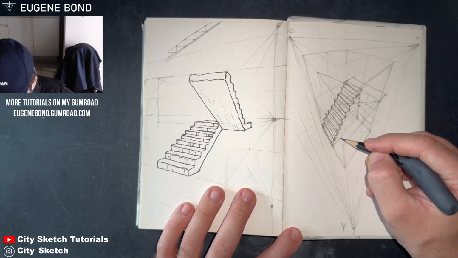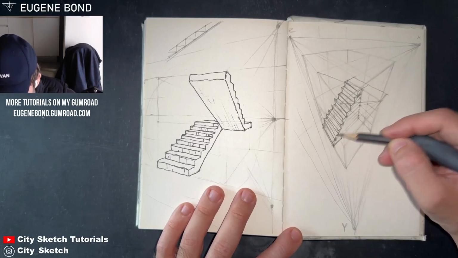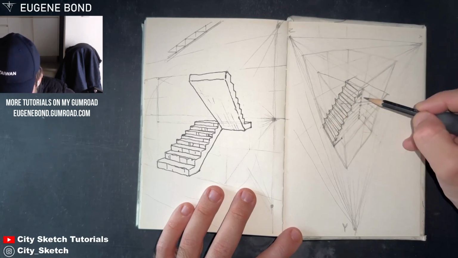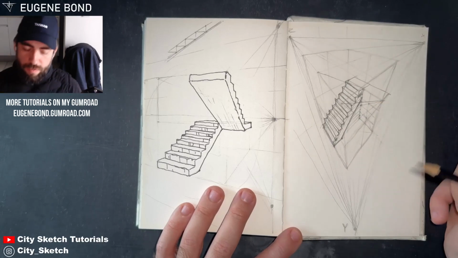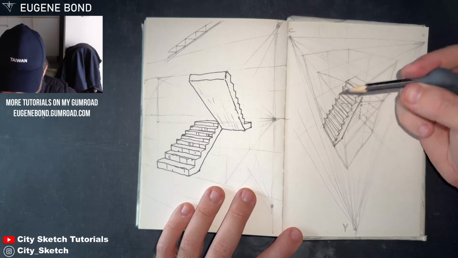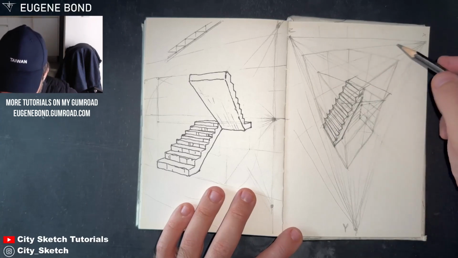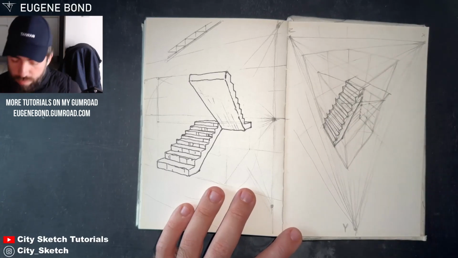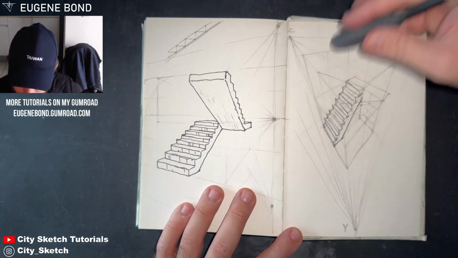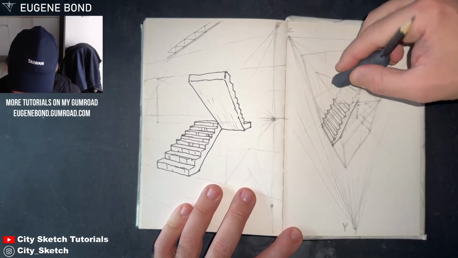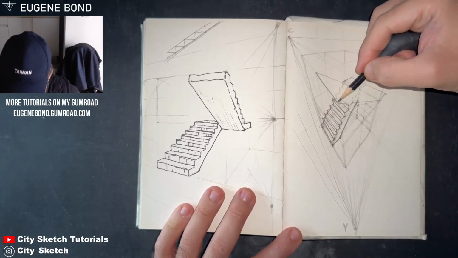So here I can extend this a little on the ground. And so here you see we just make it this way, because I don't have a vanishing trace in this situation here. So we just draw this parallel. And now I will erase a little bit of this part, because we have this second stair which is going above. So again, it's this way.